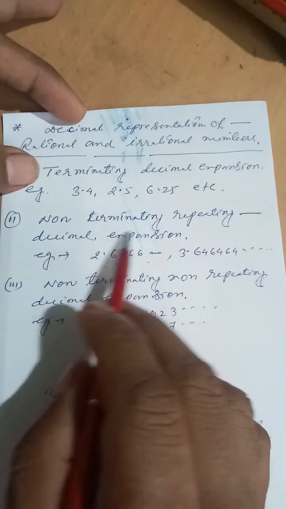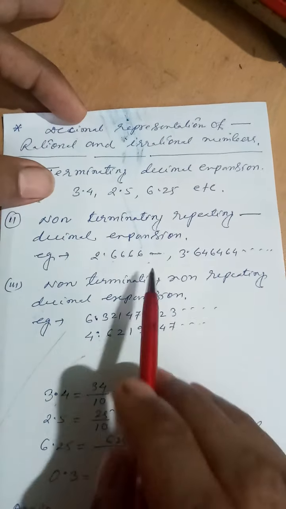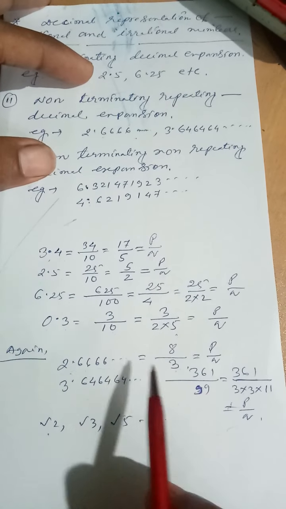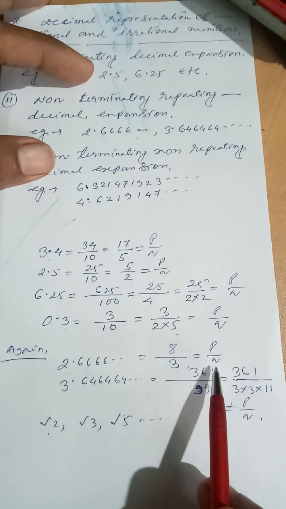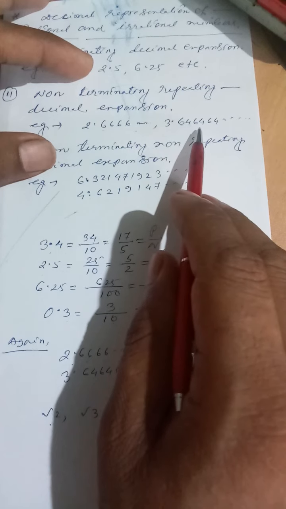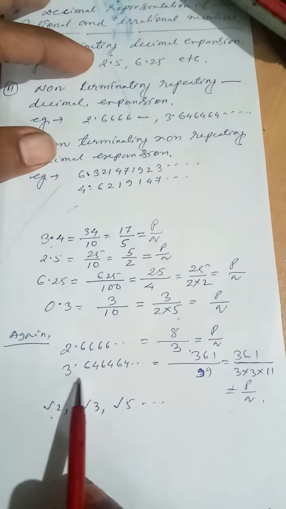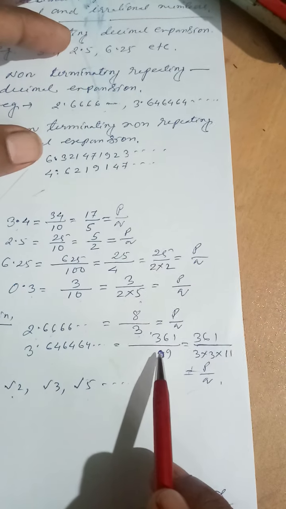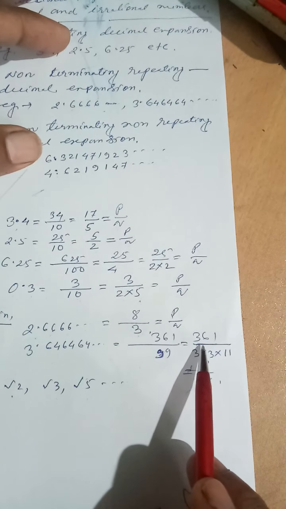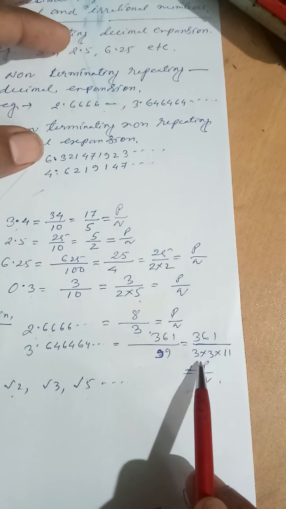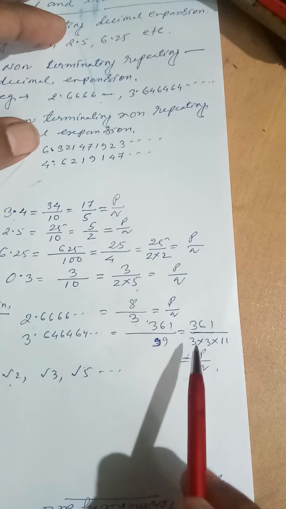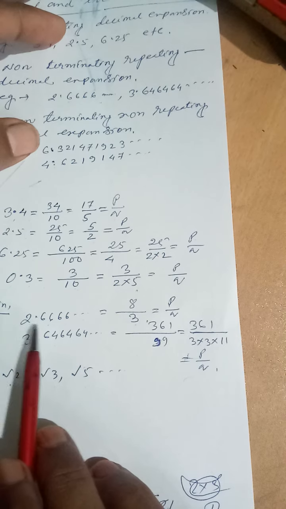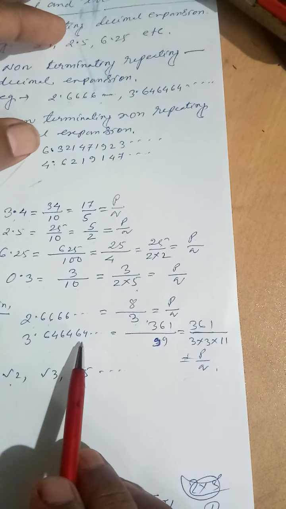Now this non-terminating repeating decimal expansion also represents a rational number. Here this 2.666 decimal expansion can be expressed as 8 by 3. This also is in the form of p by q, and this one, 3.646464 and so on, this decimal expansion also can be expressed as 361 by 99, which can be expressed as 361 by 3 into 11, and this also is in the form of p by q. Therefore this non-terminating repeating decimal expansion is also a rational number.